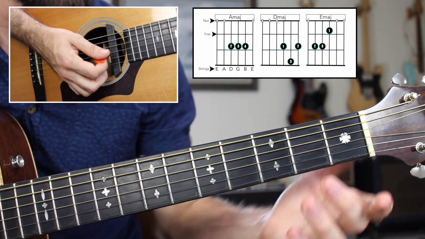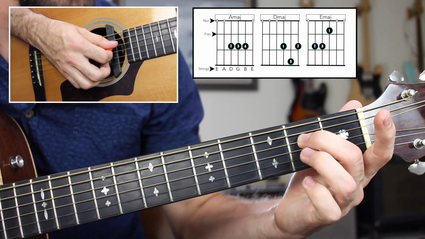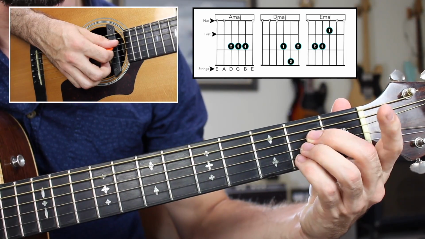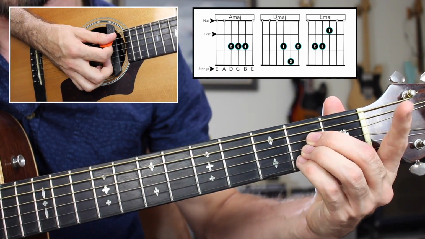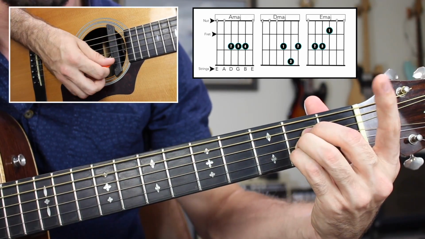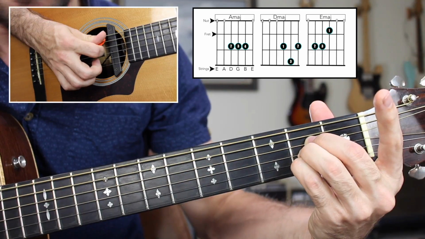The A major chord, the middle finger is going to lead the way. We have 2nd fret of the D string. Then your ring finger goes beneath that 2nd fret of the G string, and your pinky goes beneath that 2nd fret of the B string. Your fingers stacked nice and tight. Wrist forward so that way you can clear the high E string open. Strumming from the A string down.